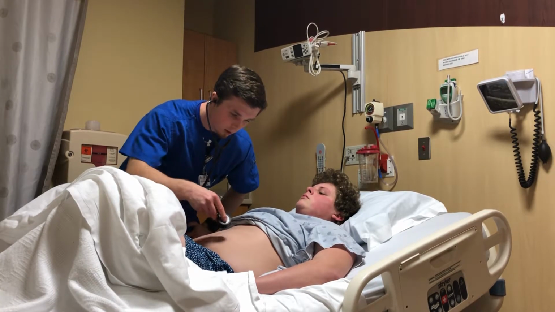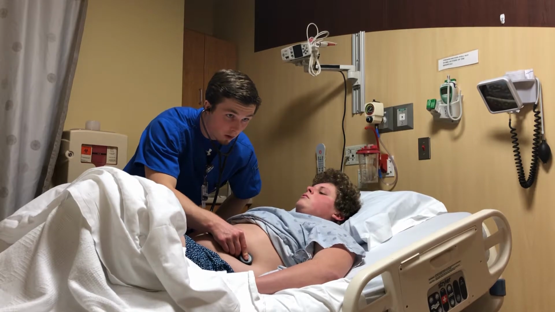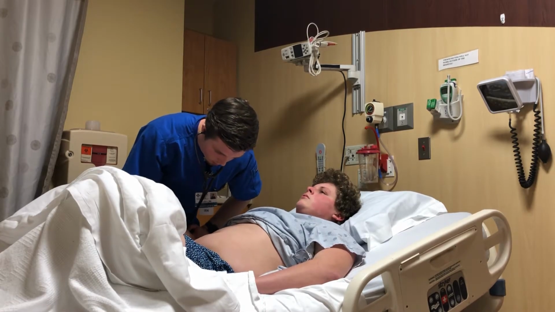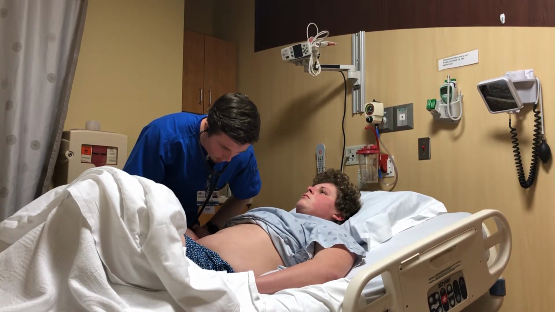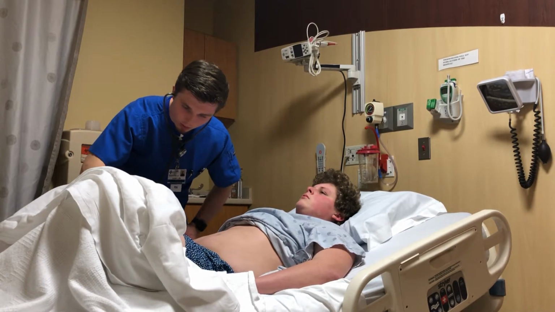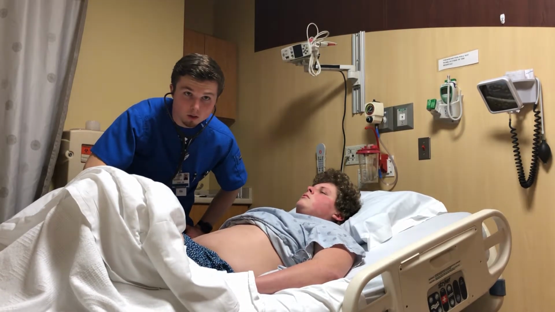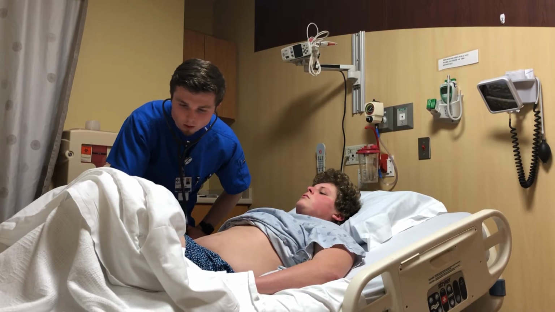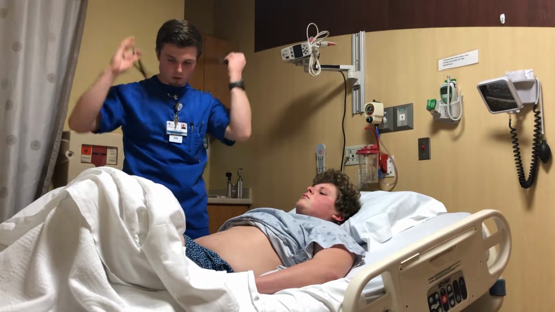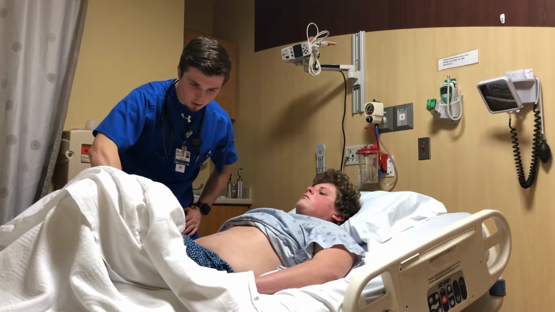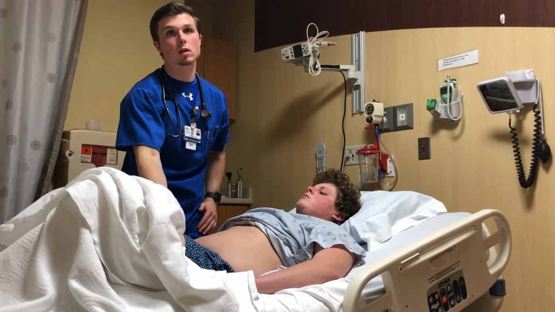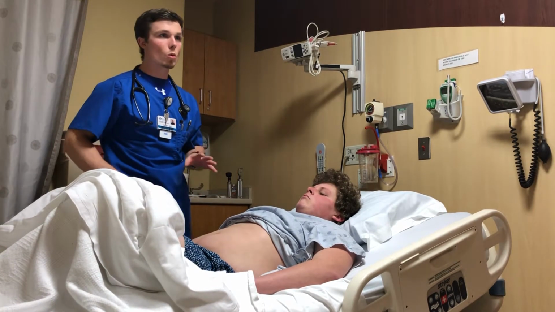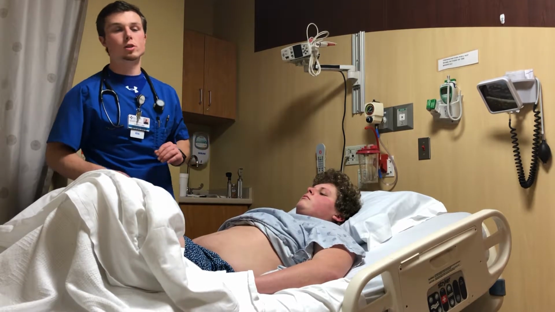No bruit noted at the aorta. No bruit noted at left renal artery. No bruit noted at the right renal artery. We'll move into the femoral arteries. No bruit noted at the left and right femoral artery at this time. We'll go ahead and palpate the femoral artery, and it is 2+ at the left. So what we'll go ahead and move into is light and deep palpation of the abdomen.